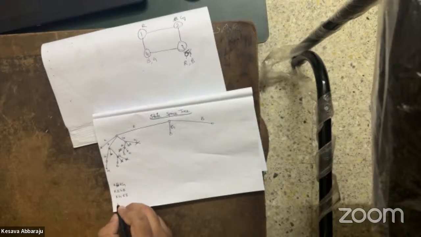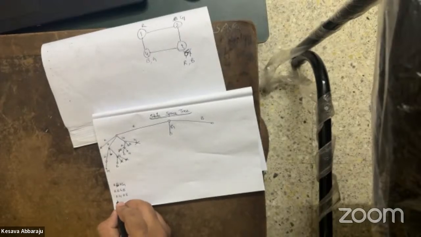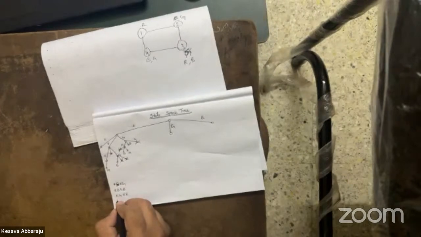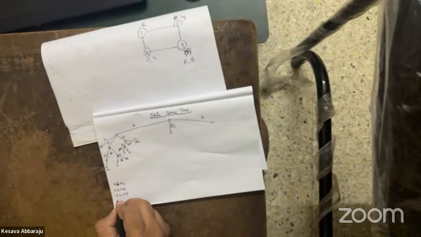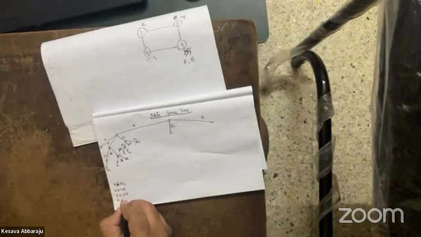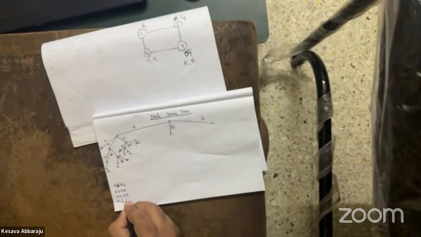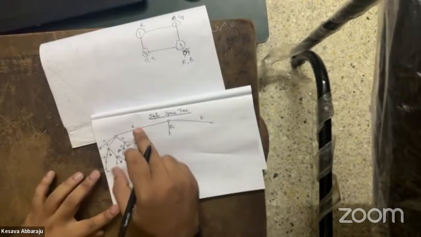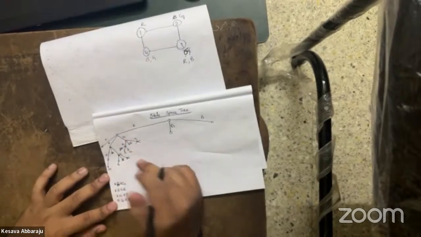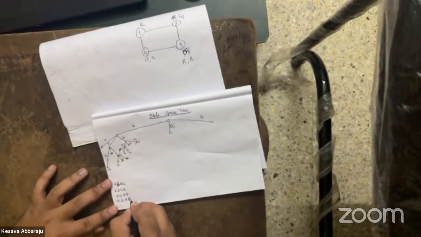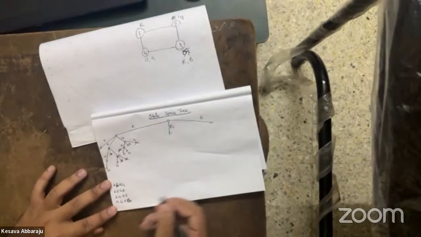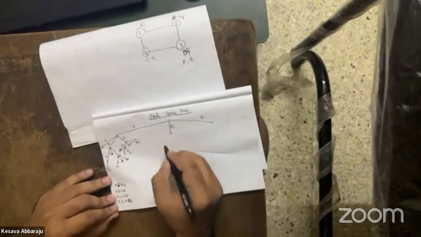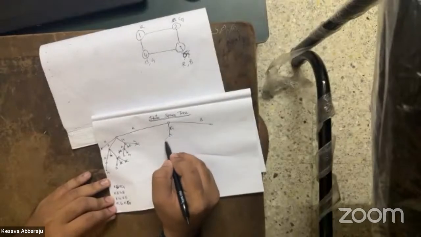This is one solution. Like that, we will have two more solutions if you draw the same thing here.